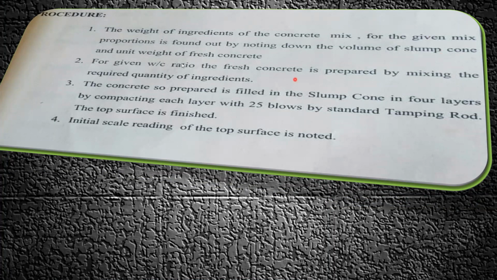And for the given mix, the proportion is found out by noting down the volume of the slump cone and the unit weight of the fresh concrete. The second is that for a given water cement ratio, the fresh concrete is prepared by mixing the required quantity of ingredients.